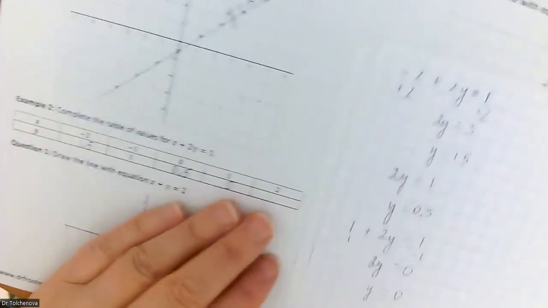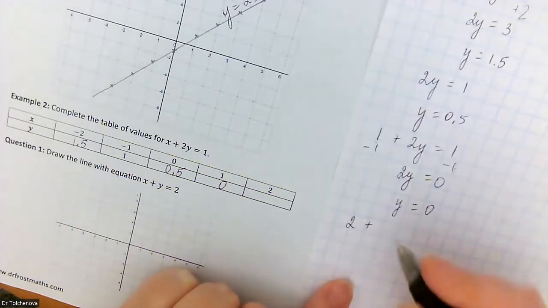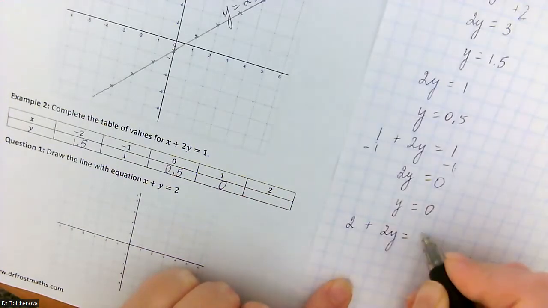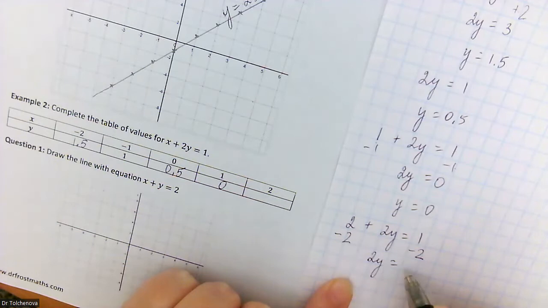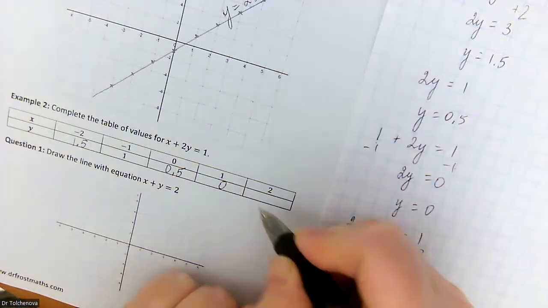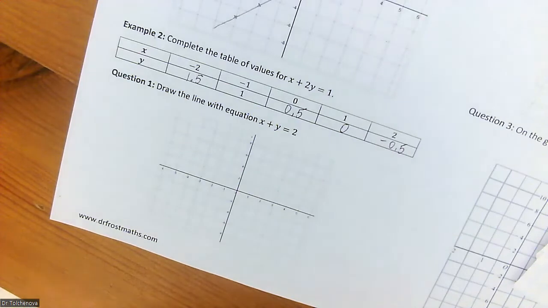And let's do x equals 2. 2 plus 2y equals 1. Let's take away 2 from each side of the equation. We're getting 2y equals negative 1. Divided by 2, that is minus 0.5. All that is left is just to plot these points.